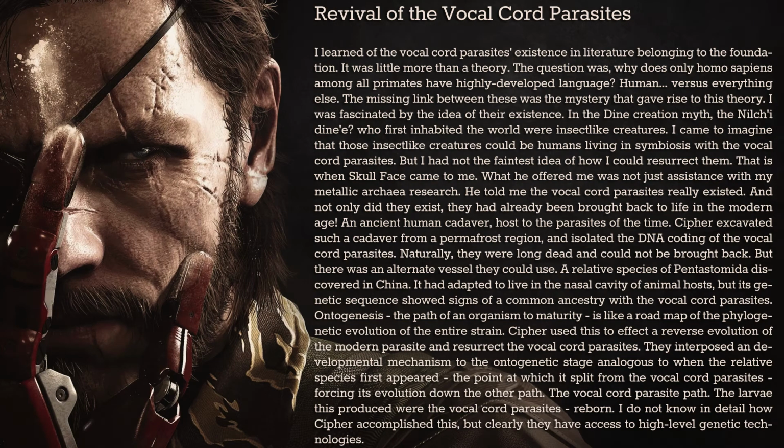I learned of the vocal cord parasite's existence in literature belonging to the Foundation. It was little more than a theory. The question was, why does only Homo sapiens among all primates have highly developed language? Human versus everything else. The missing link between these was the mystery that gave rise to this theory. I was fascinated by the idea of their existence.